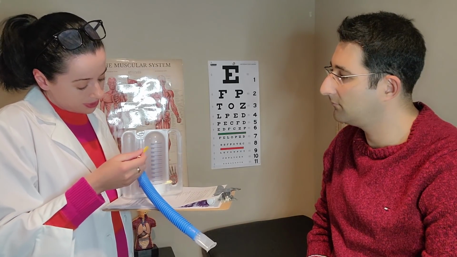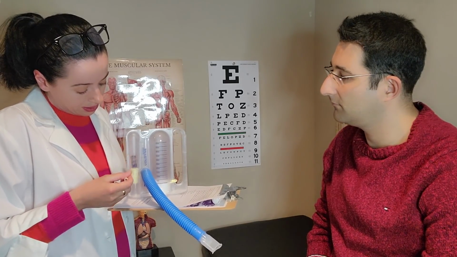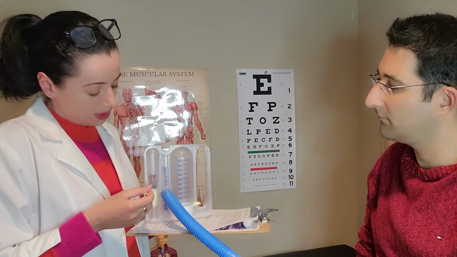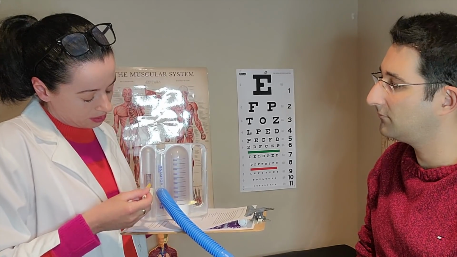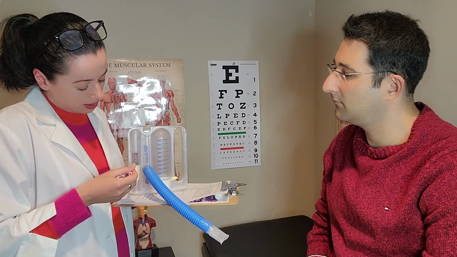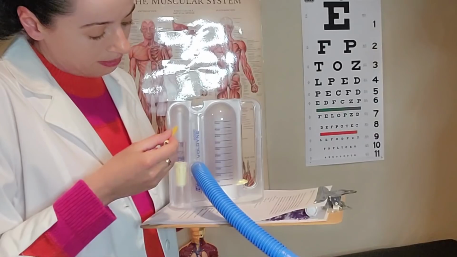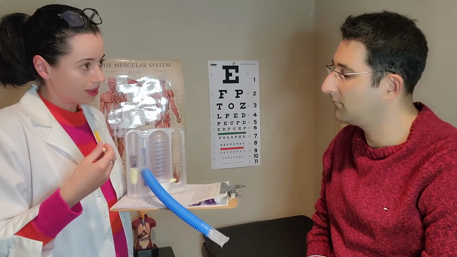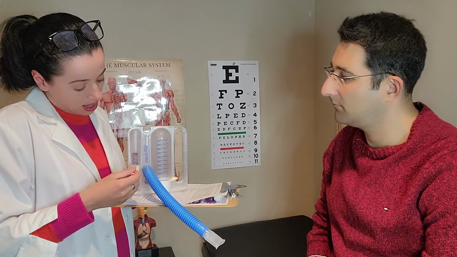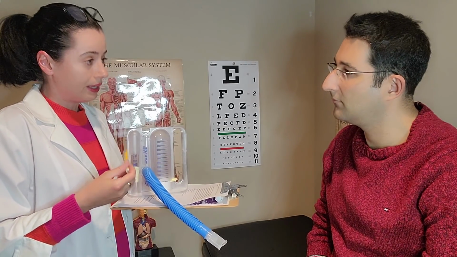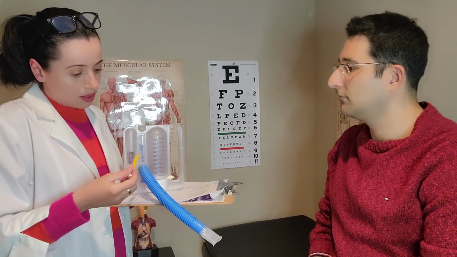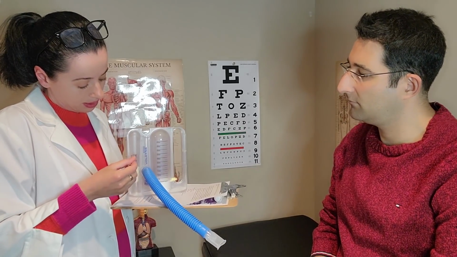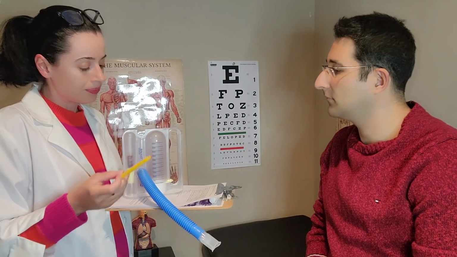As the piston moves up, this indicator here will also move, and you will want to keep this in between these two lines over here. If this indicator moves above the blue line, then you're taking air in too fast. And if it moves below, then you're breathing in too slowly. So deep breath in, move the piston up, and try to keep these in between these two lines.